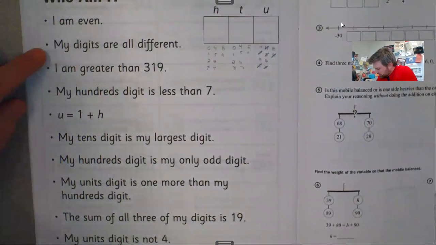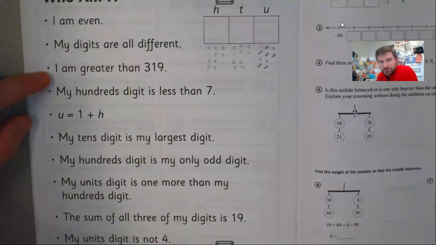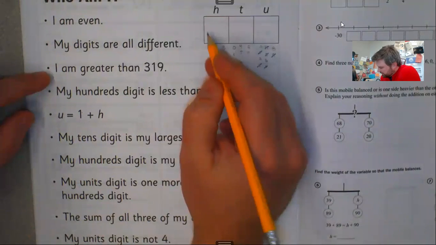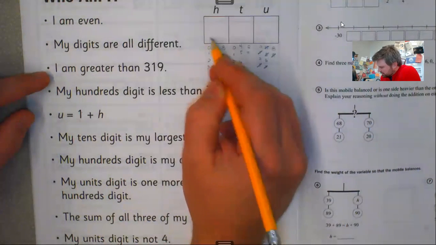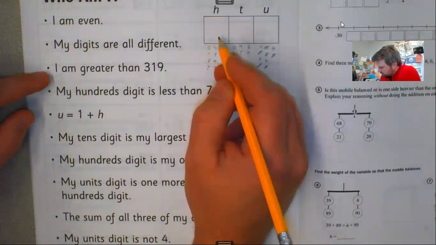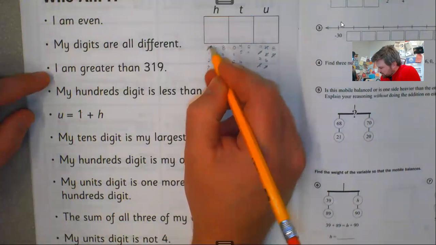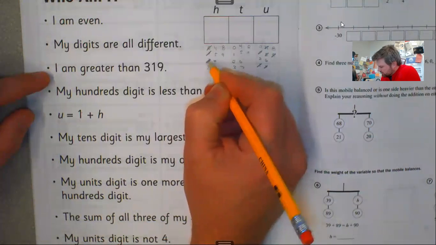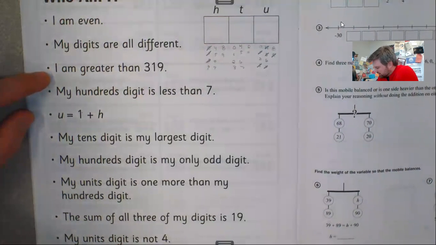So all my digits are different. I am greater than 319. Okay, so that's pretty helpful because that helps me figure out this hundreds digit. So it can't be a 0, it can't be a 1 or a 2 because those would lead to numbers less than that.